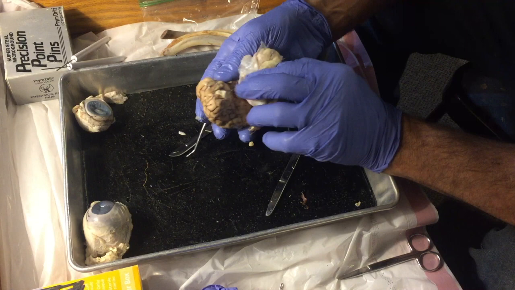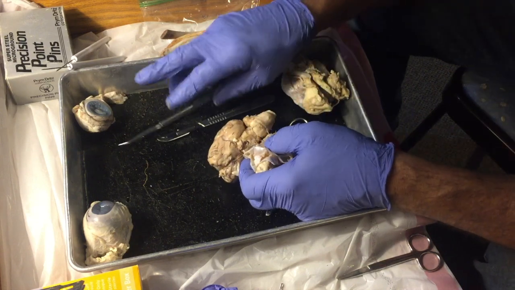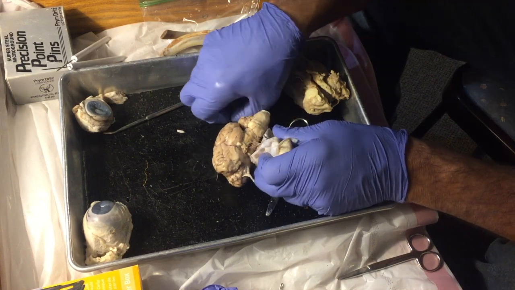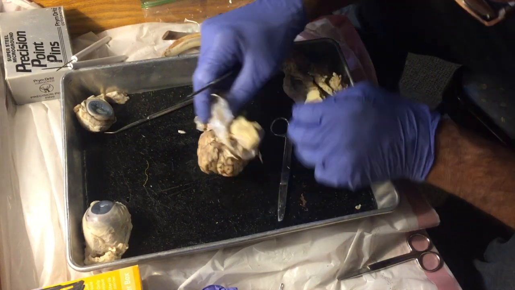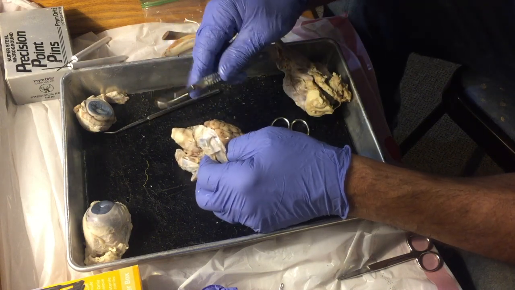Okay. Again, olfactory bulb, and I'm going to pull some of this off just a little bit more. And some of it came off a little bit better than I wanted it to come off, but we'll see what we can do here. Why don't you pause it for just a sec, Beck?